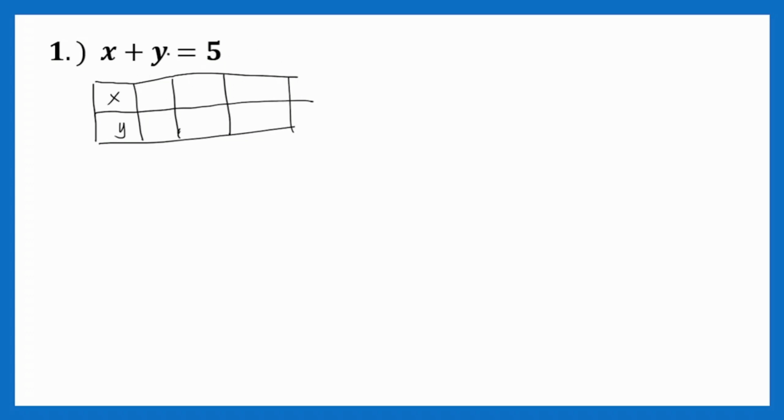Yung x kasi lagi ang binibigyan natin ng value. Lagyan mo muna siya ng value, tapos saka mo isolve yung y. My suggestion to you is you start with 0, then followed by 1, followed by 2. Bakit? Kasi ito yung tatlong pinakamababang integers. Actually, pwede kang mag-negative. Pero kung makakalito sa iyo yung negative numbers, edi don't use that. So gamitin natin yung mga positive. Yung 0, yung 1, saka yung 2.